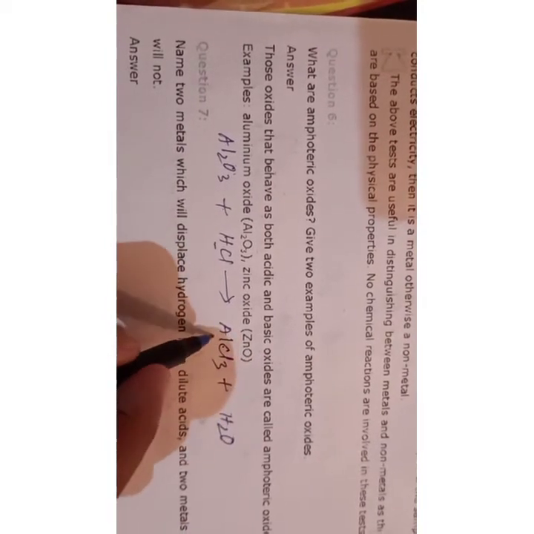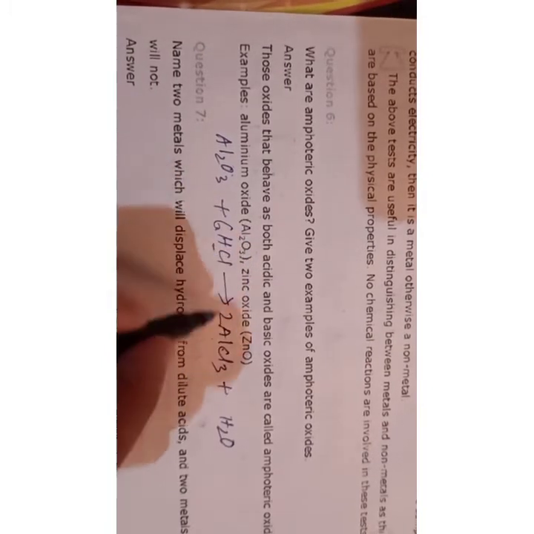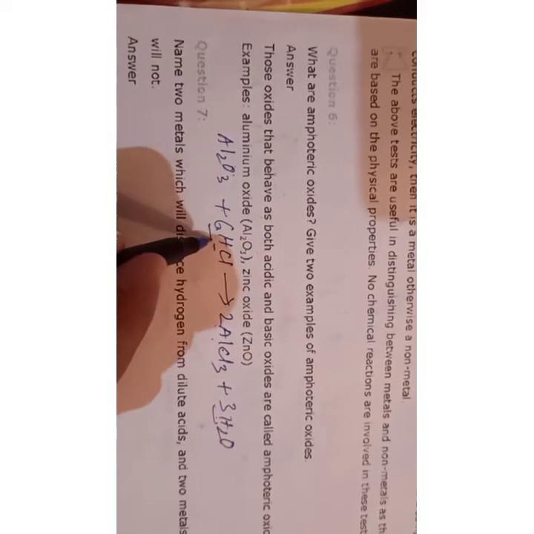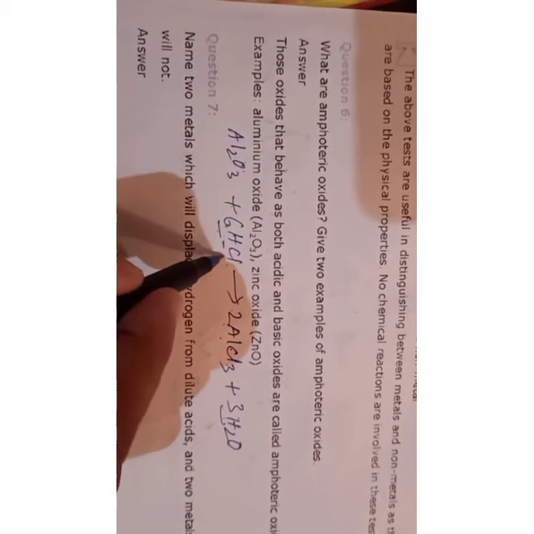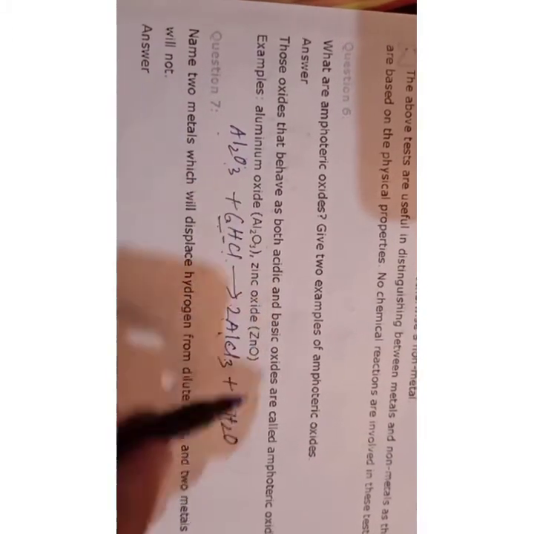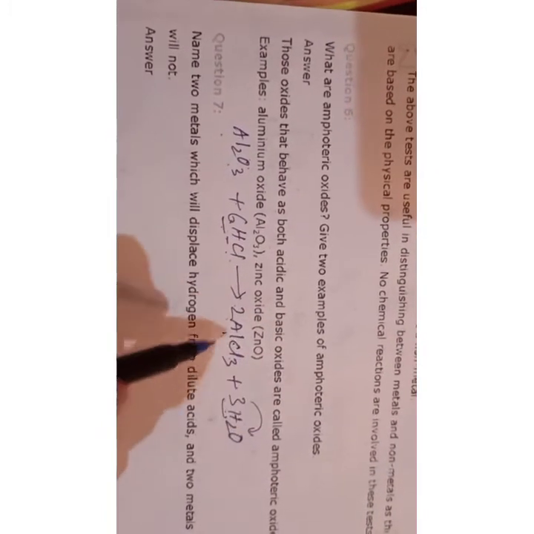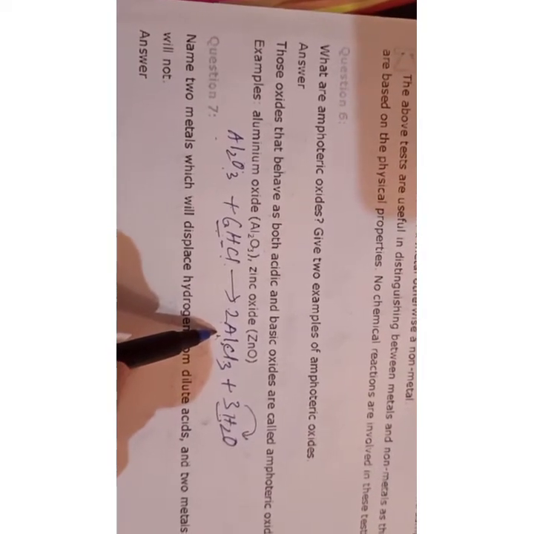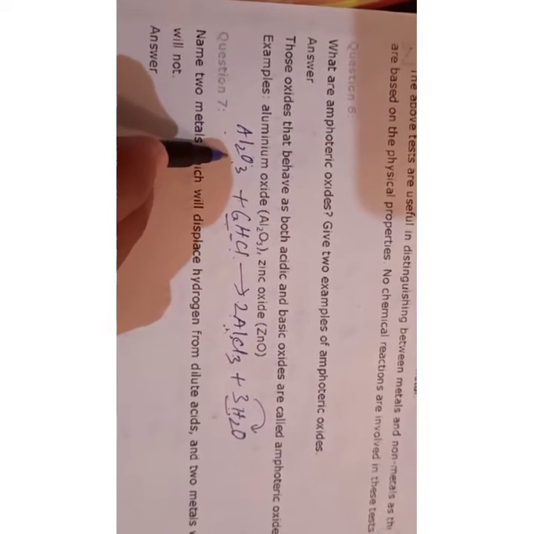H2O. To balance this, what do we have to give? 2 here, then here will be 6, then 3 here, 3 twos are 6. Cl is balanced, and Al2 and O3 are already balanced. So it forms aluminum chloride. You got this reaction in the first chapter, chemical reactions. That is called the basic nature of this one.